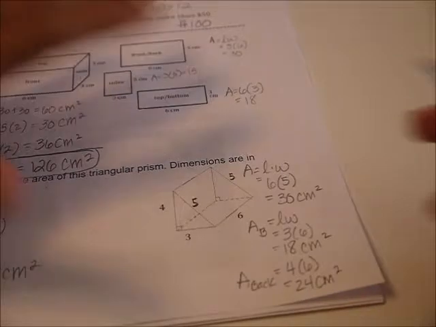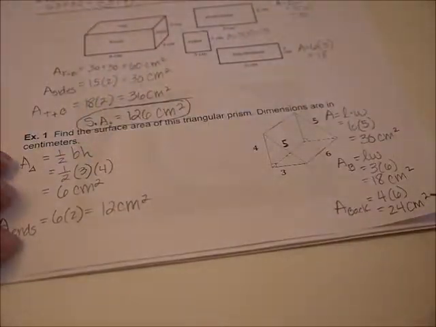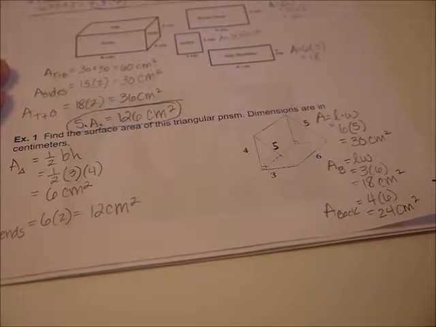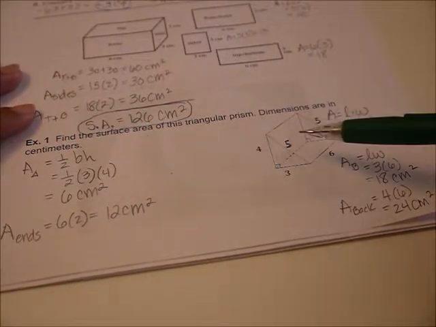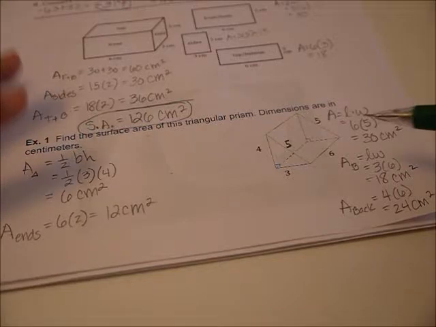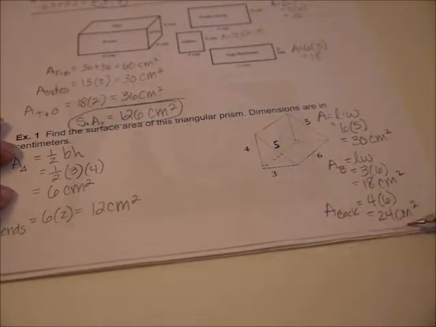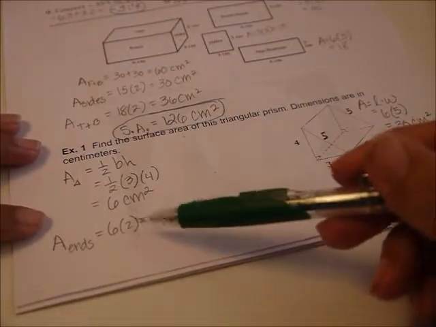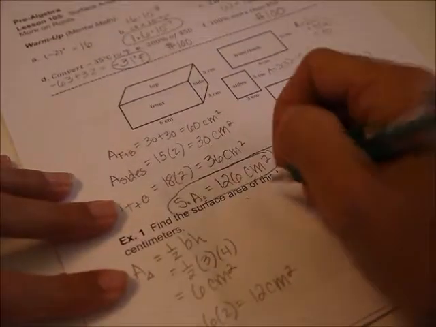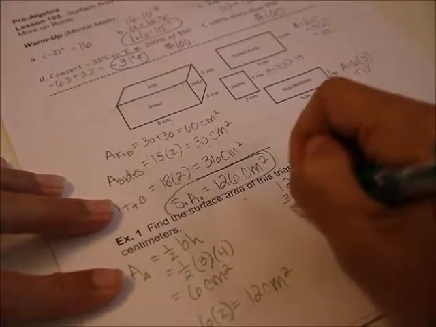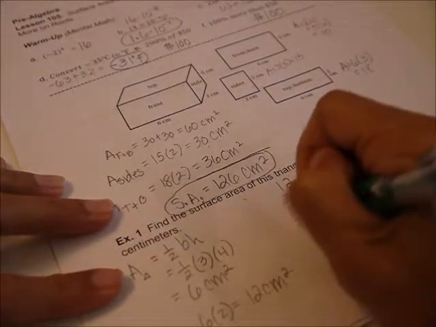So yes, these are going to bug you because look at all this calculation we have to do. But it's not complicated. It's just you have to be organized to keep track and make sure we have 5 faces on this. Do I have 5 areas? 1, 2, 3, and then 2 of these, 4, 5. And now I add all those up. We've got 12, 30, 18, and 24.